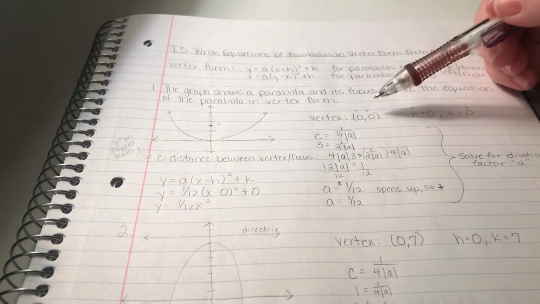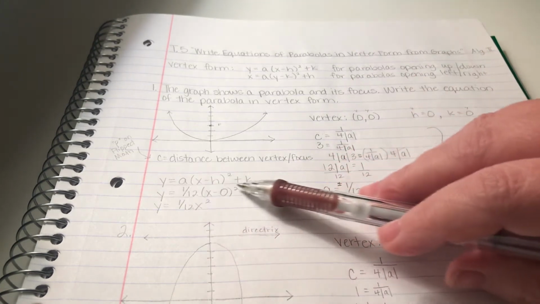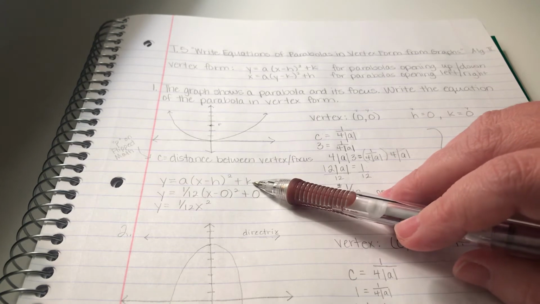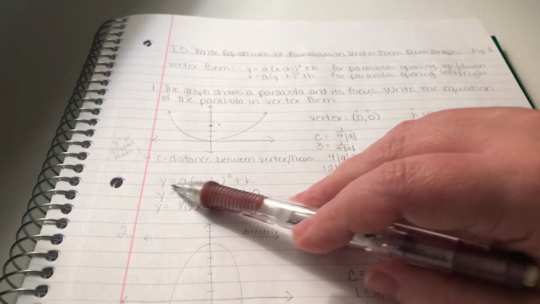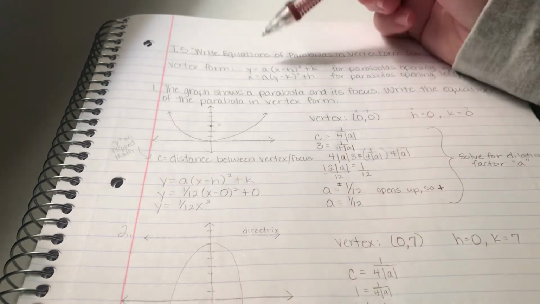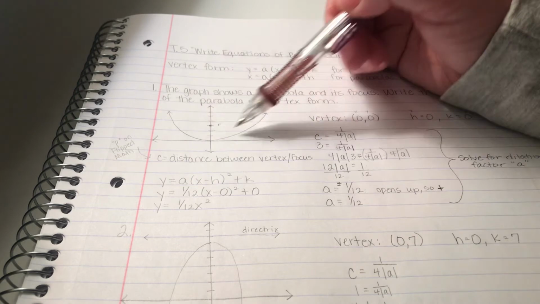So now that we have our vertex and we have our a value, I can rewrite our vertex form just like that, right? So when I do that, I need to make sure it's the y equals version of the vertex form, because this is a parabola that opens up or down. So in this case, up.